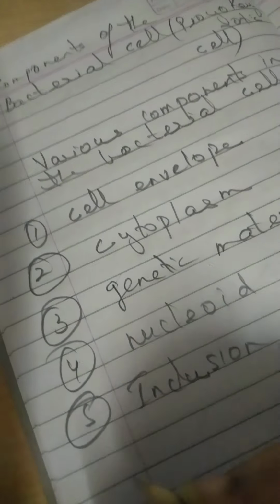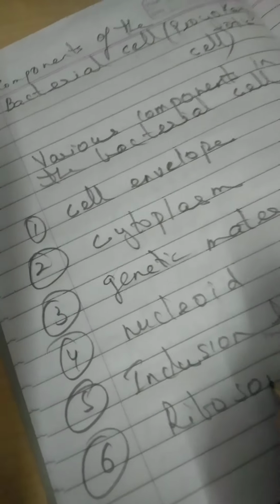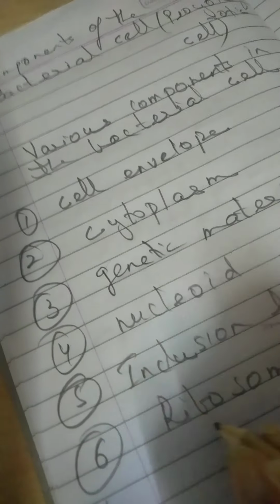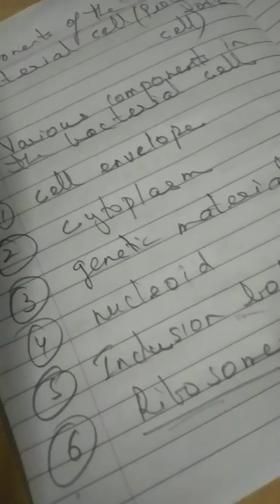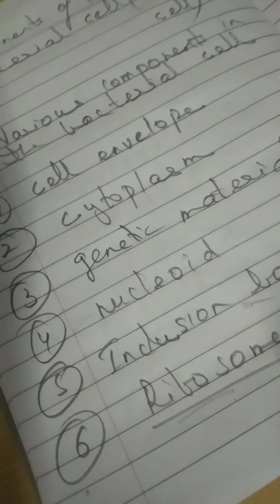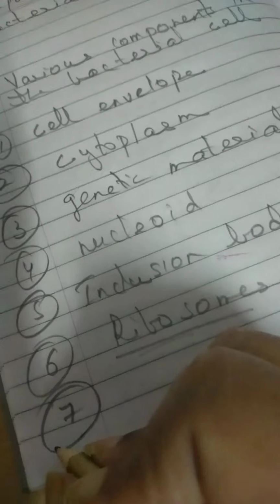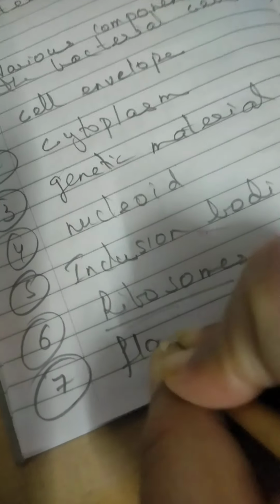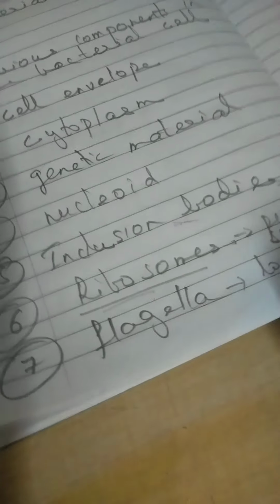Okay. Then we have ribosomes. These ribosomes help in protein synthesis. Now the next component is flagella. Flagella is a locomotory organ.